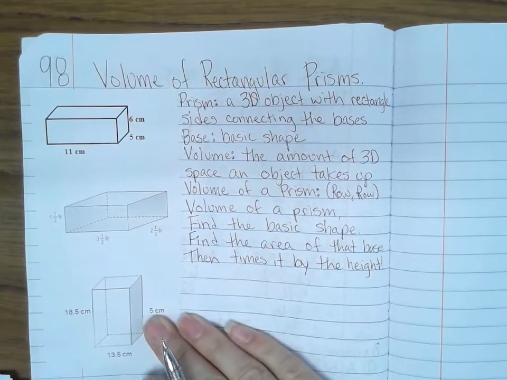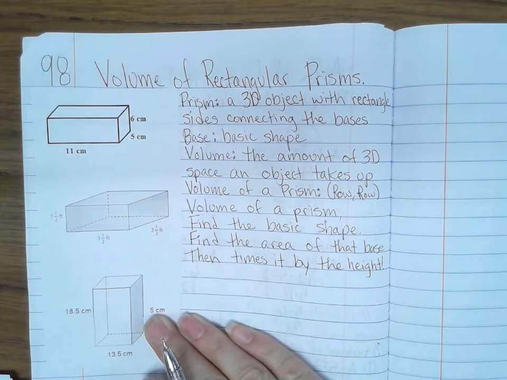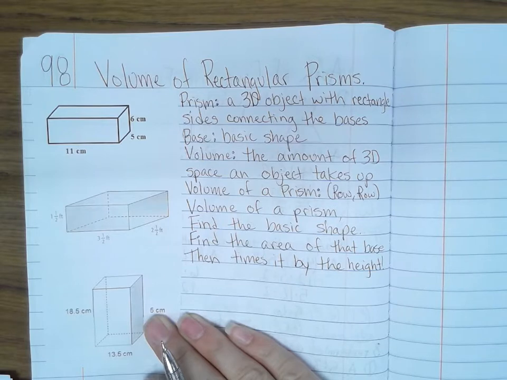Okay, so here's how it goes. Volume of a prism, find the basic shape. Find the area of that base and times it by the height. Just a way to help you remember it.